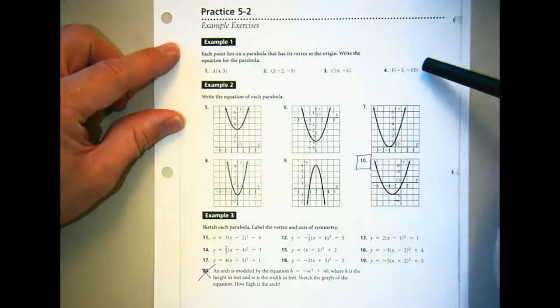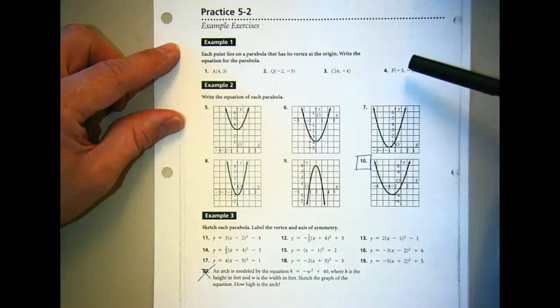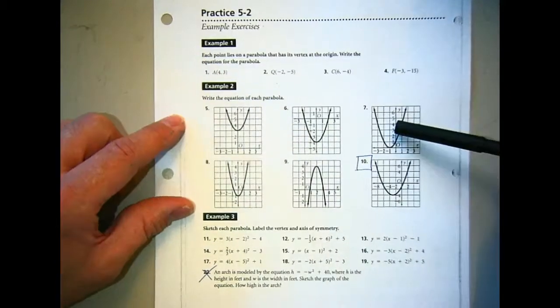No. Why? Because it doesn't say graph, right? Okay. Example 2. Write the equation of each parabola. Do you have to graph these? No, dude. In fact, they're graphed for you.